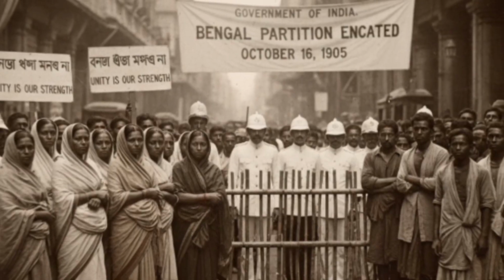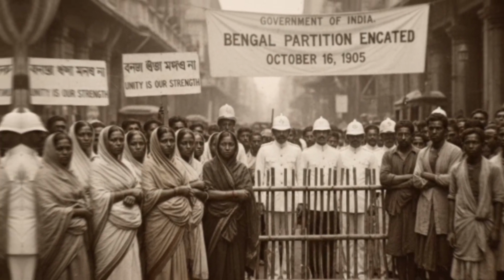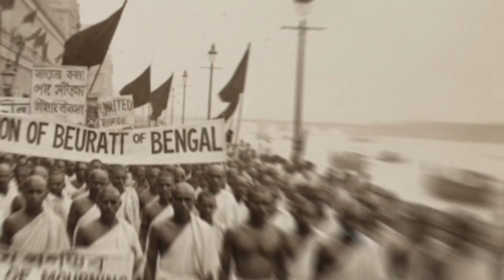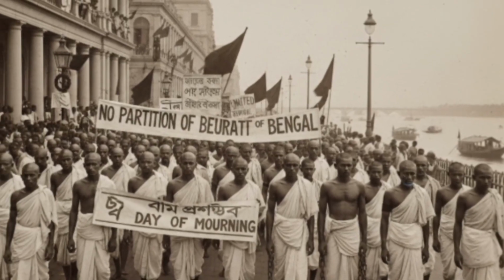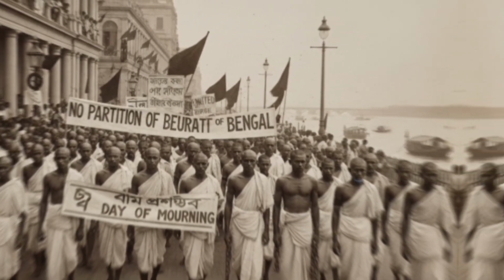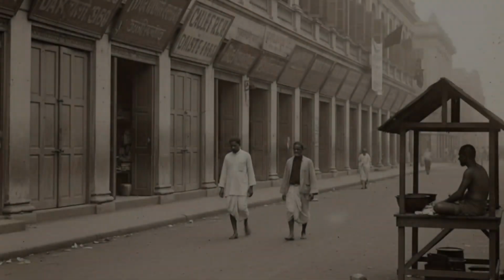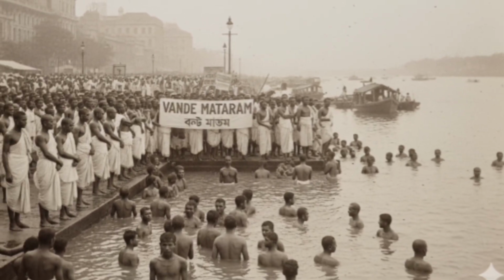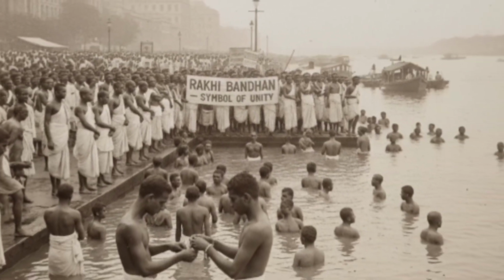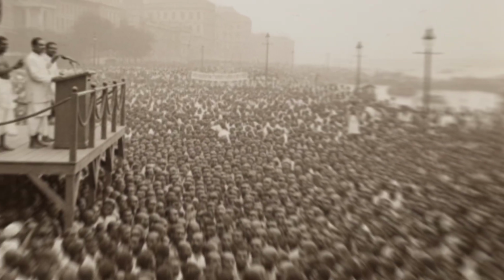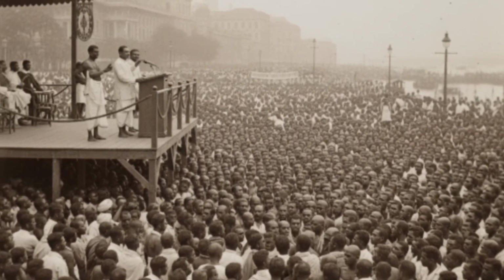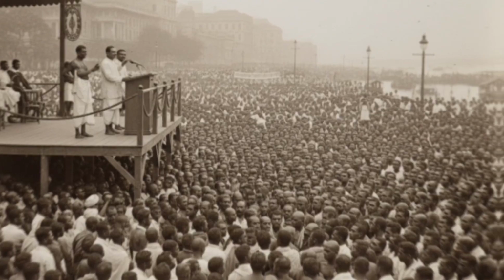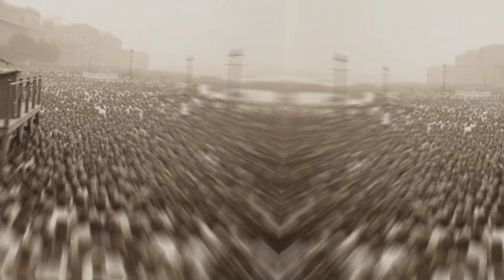The Partition of Bengal. On October 16, 1905, the Partition of Bengal was implemented and observed as a day of mourning. Protests included a hartal, meaning strike, in Calcutta, closure of shops and no cooking. People took out processions, bathed in the Ganges, and sang Vande Mataram. As a symbol of unity, people tied Rakhis on each other's hands. Mass meetings were addressed by leaders like Ananda Mohan Bose and Surendranath Banerjee, with attendance reaching about 75,000 people.